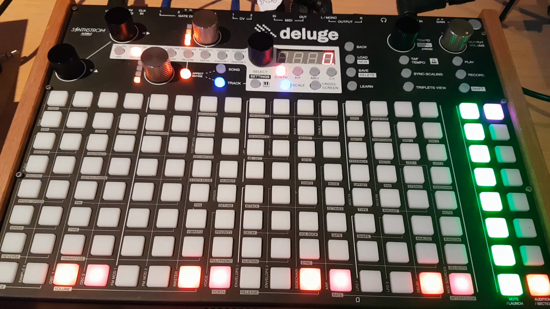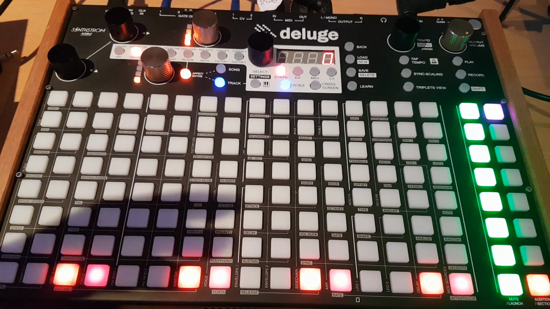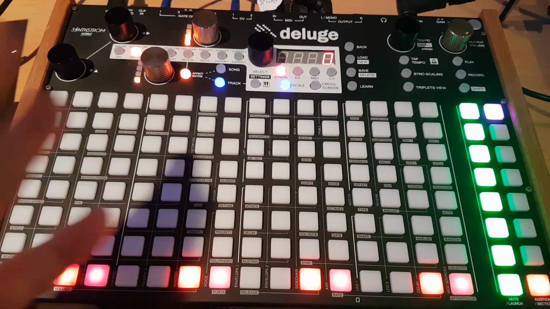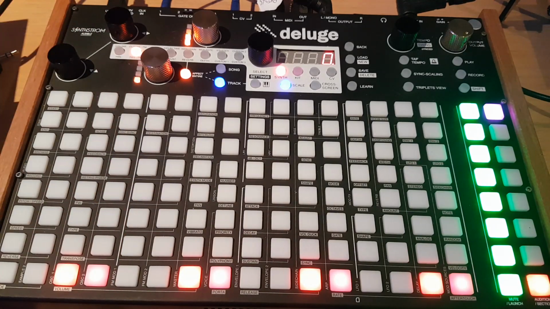So that's basically it, and copy and paste will work between different tracks and also between different songs as well. Once you've copied that onto the clipboard, you can go onto your other song and then paste it wherever you wish in that song. So pretty flexible on the copy and pasting stuff. So that's copy and paste.